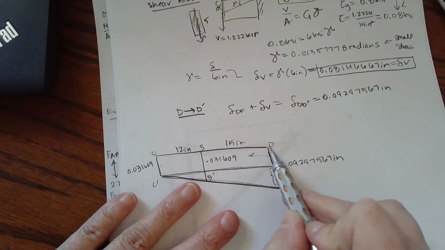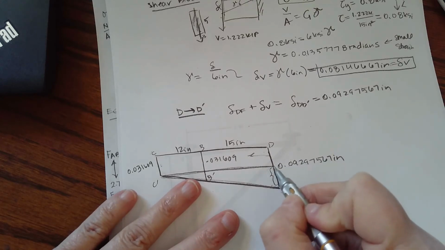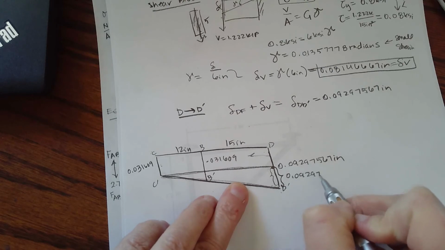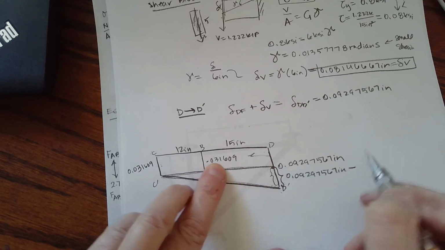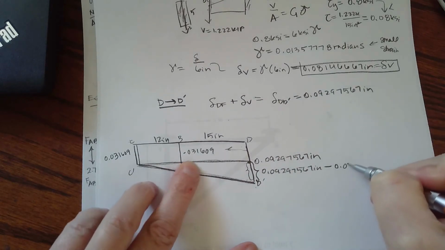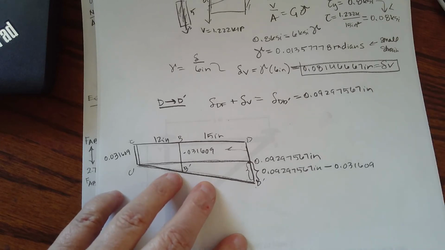So if the whole from D to D prime is 0.0929, then this little piece is 0.09297567 inches minus what C to C prime went down, 0.031609, and I get a value there.